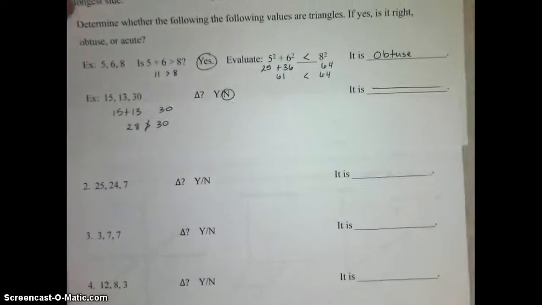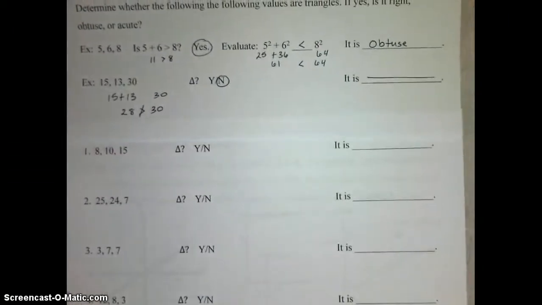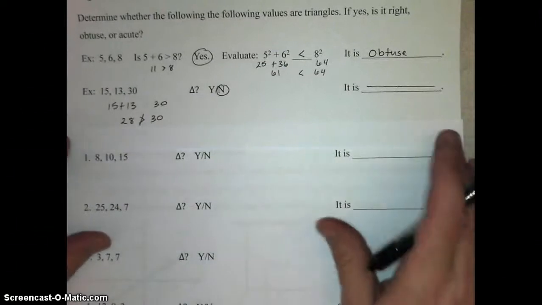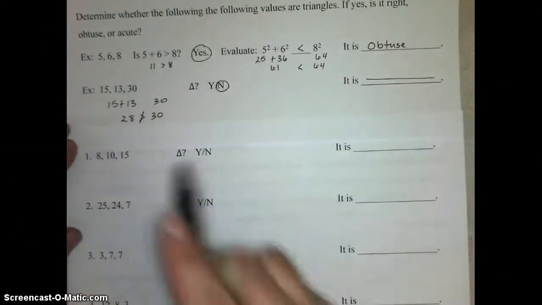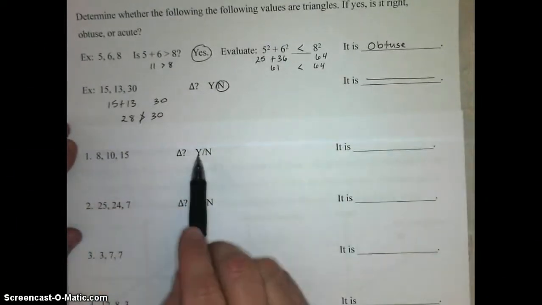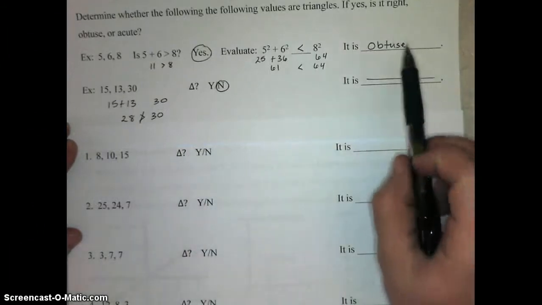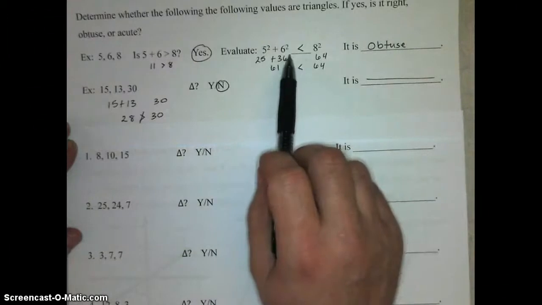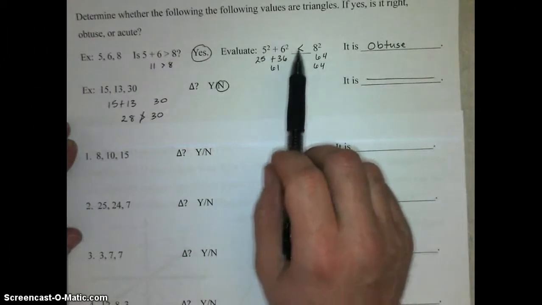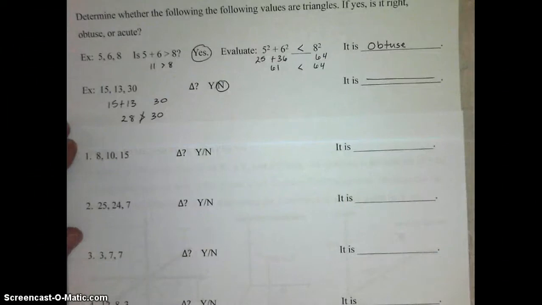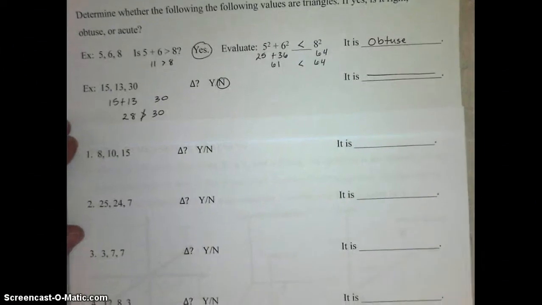Alright, so using these as your guide, why don't you guys go ahead and try to do these next few on your own. Some of you might already have these done, you might have done these in class, but go ahead and check first to see if it's a triangle. Answer yes or no. If your answer is yes, then classify it as obtuse, acute, or right based on your Pythagorean inequality or the equation a squared plus b squared equals c squared for right triangles. Alright, if you need more time, pause the video.